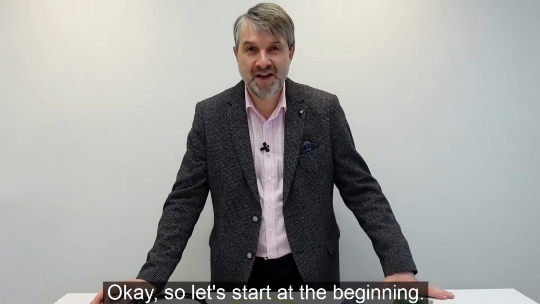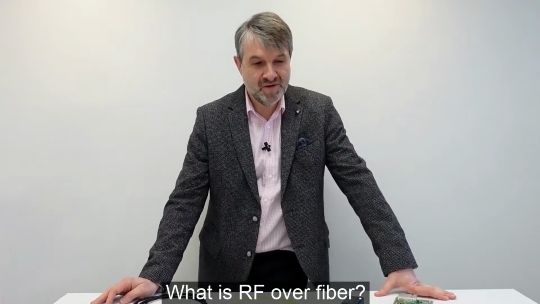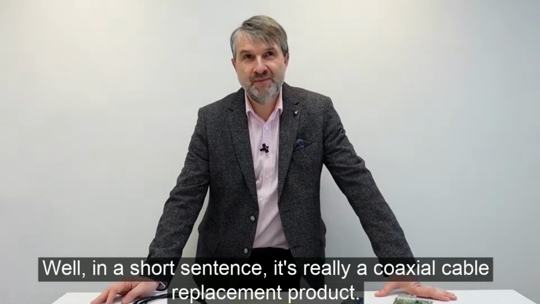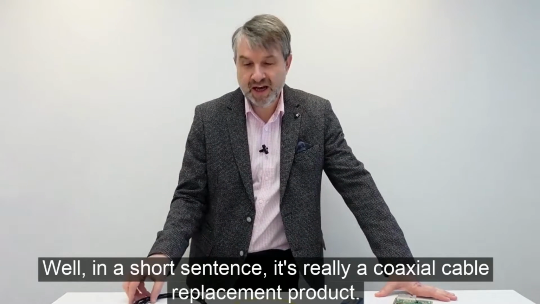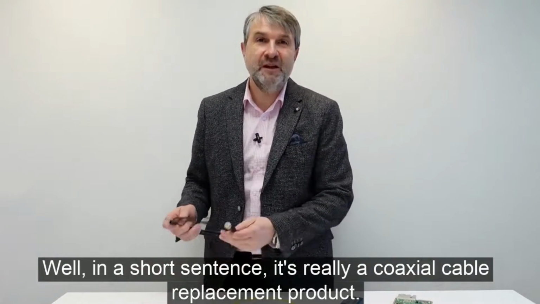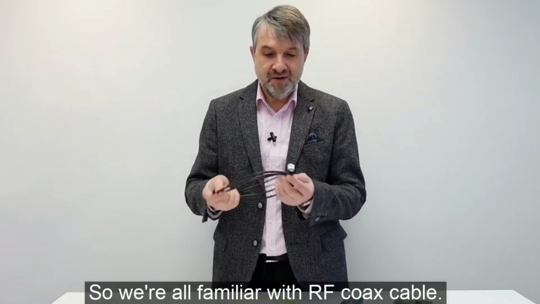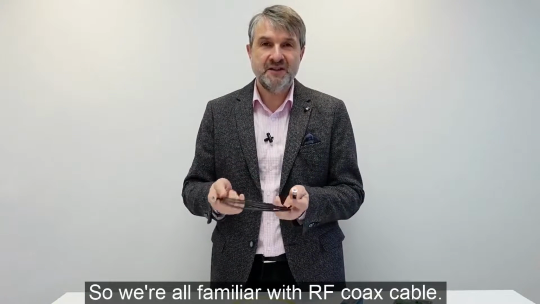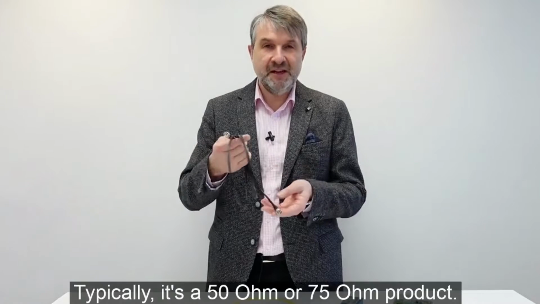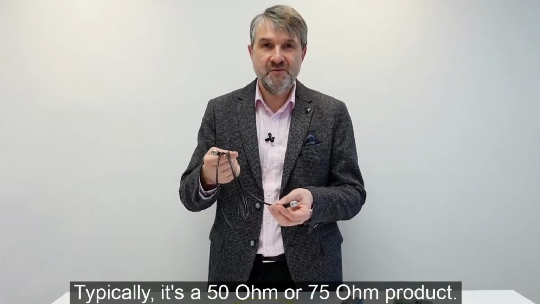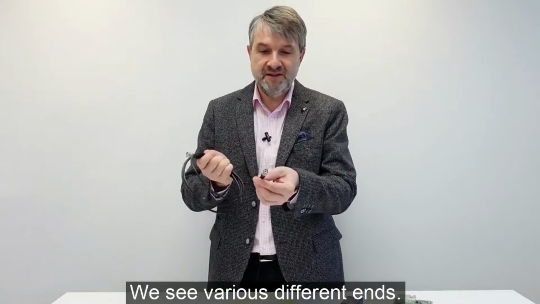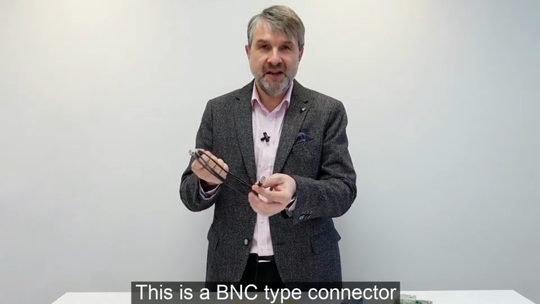Okay, so let's start at the beginning. What is RF over fibre? Well, in a short sentence, it's really a coaxial cable replacement product. So we're all familiar with RF coax cable. Typically it's a 50 ohm or 75 ohm product. We see various different ends. This is a BNC type connector that's quite commonly used.